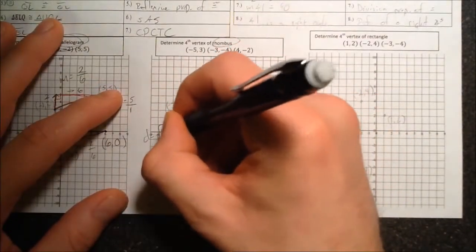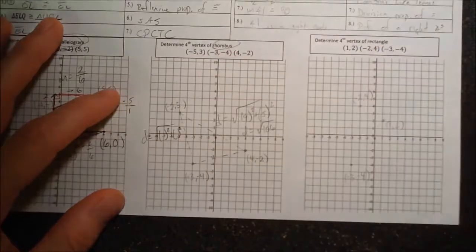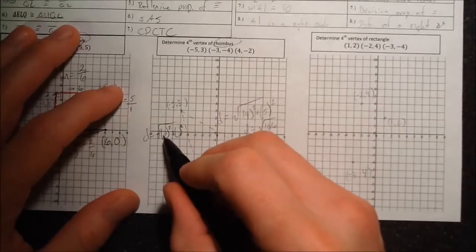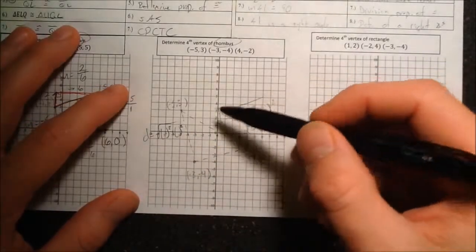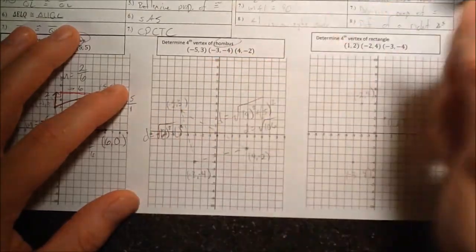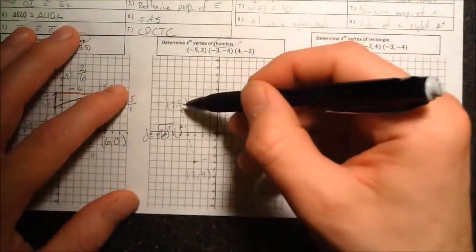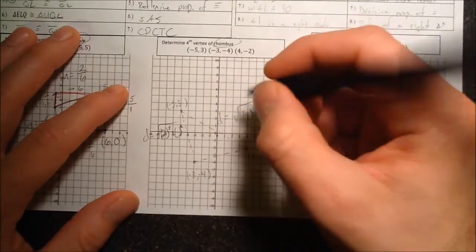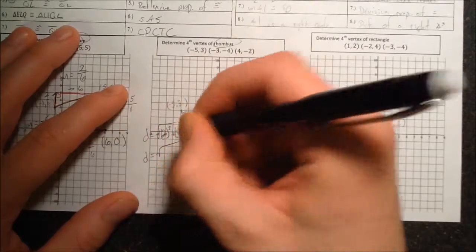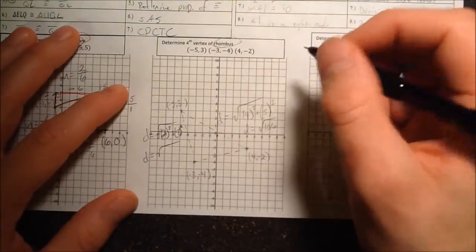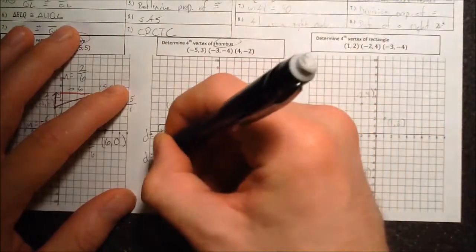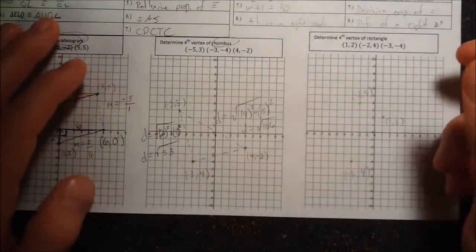So I'm going to move over to the other possible side length, and we're going to see what's happening here. So here is going to be my change in x. So it goes from a negative 5 to a negative 3. So it's a change in 2 units. And then it goes from positive 3 to a negative 4. So that's a change in 7 units. So the distance is 2 squared is 4. 7 squared is 49. So I got the square root of 53.